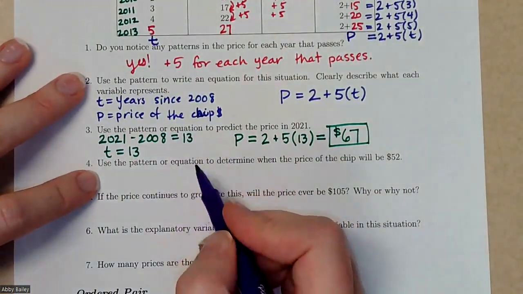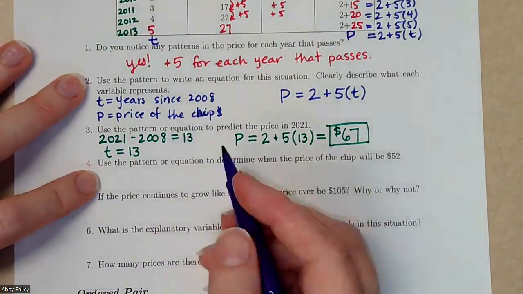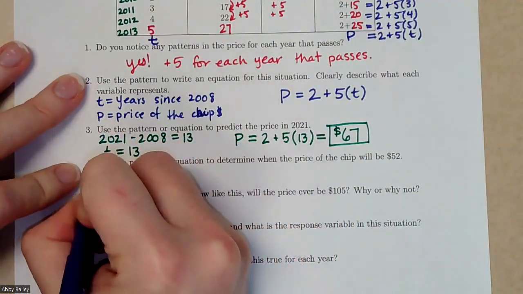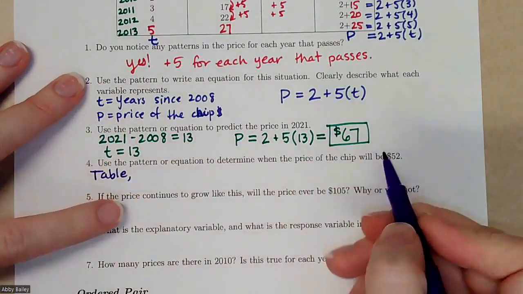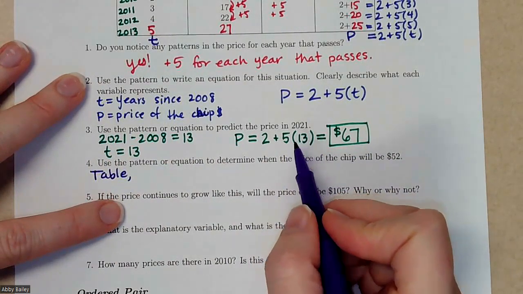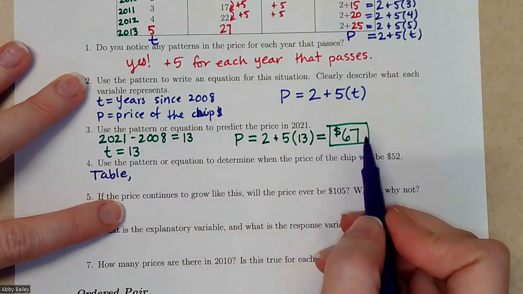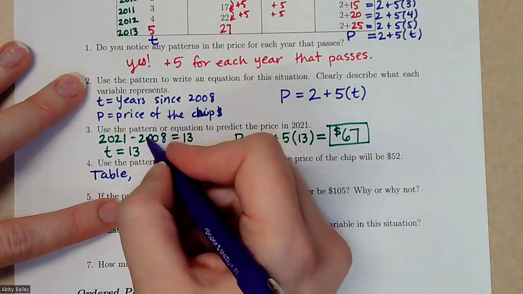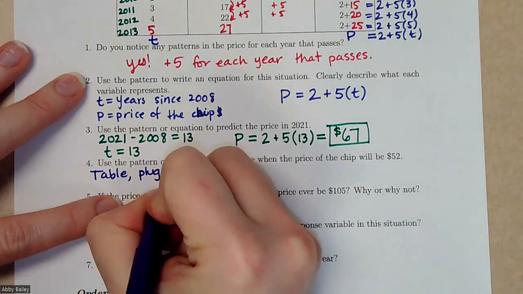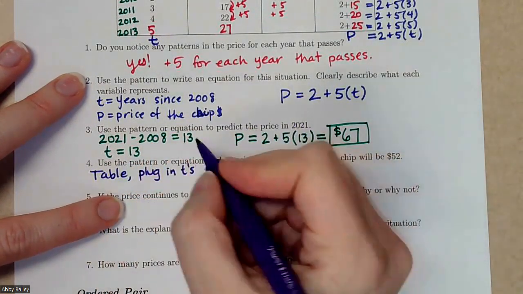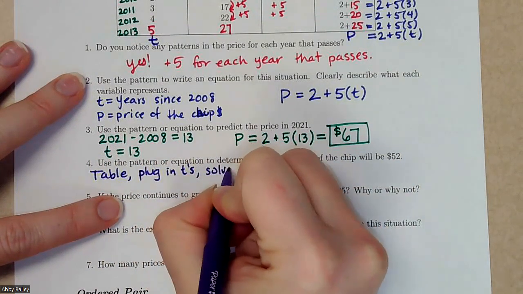Or I'm going to choose to use the equation. You could also plug in different t values to see when you get 52 out, or you could solve the equation.